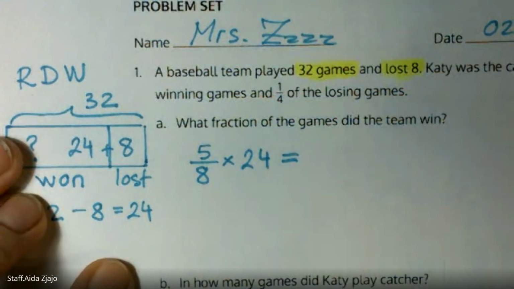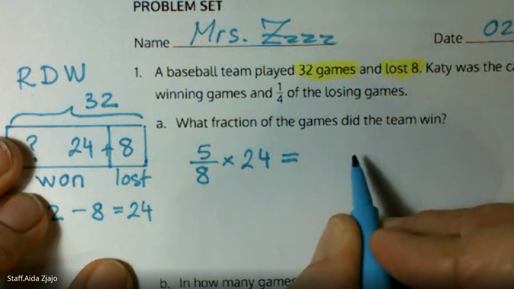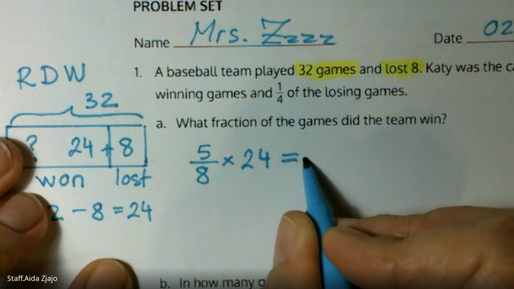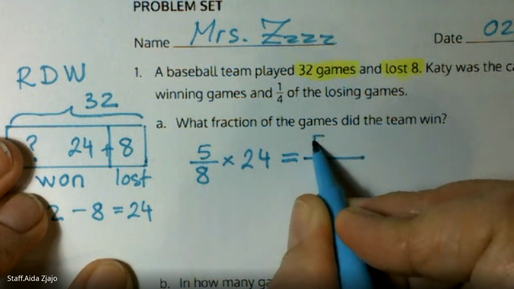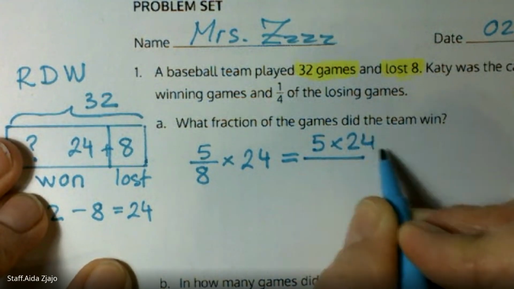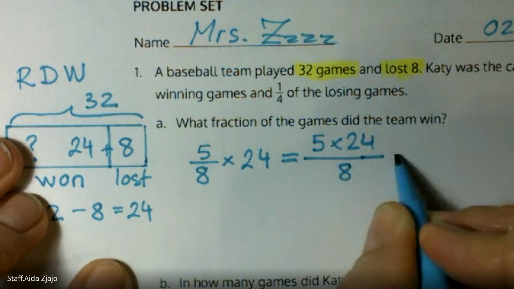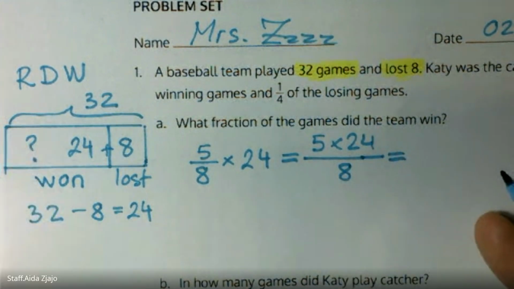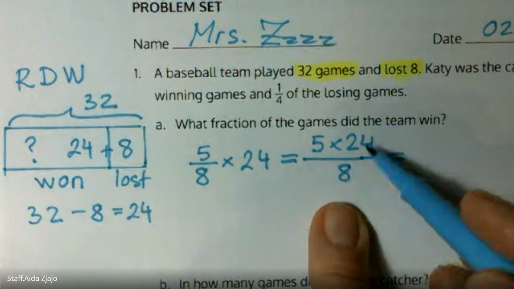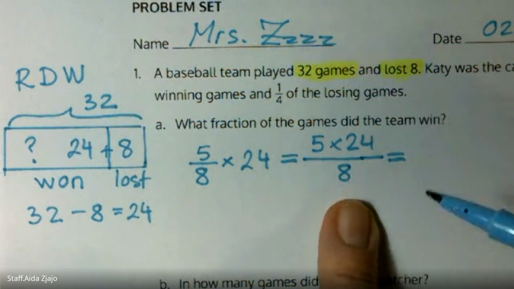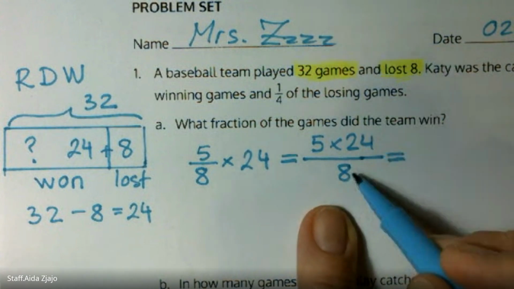There is a way to do simplification, because we can think about 5 times 24 divided by 8, and 8 is divisible into 24, and the greatest common factor is 8.